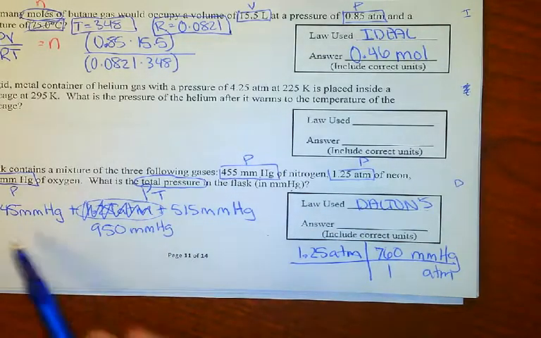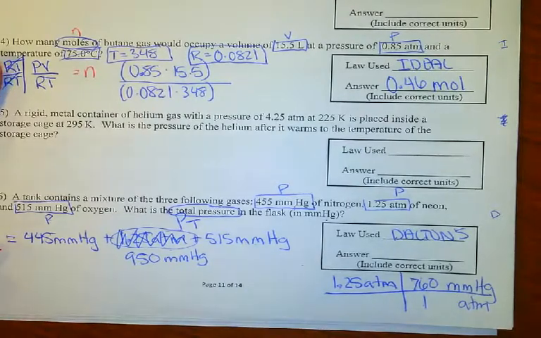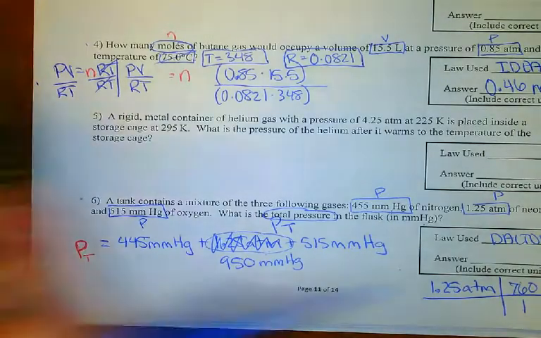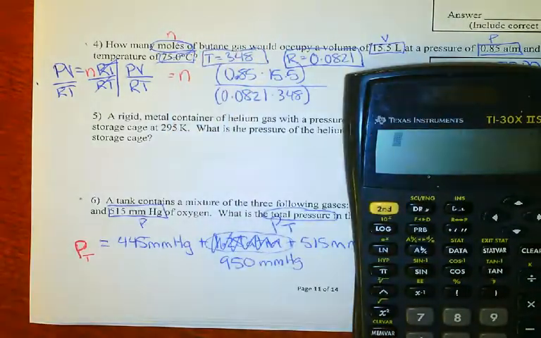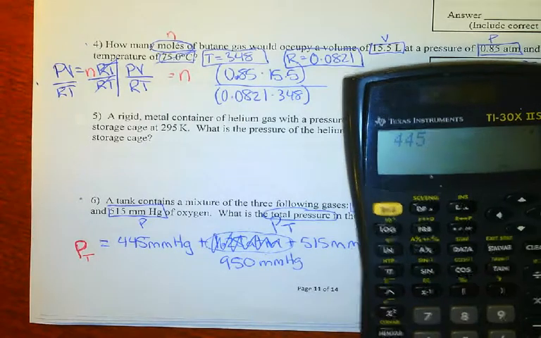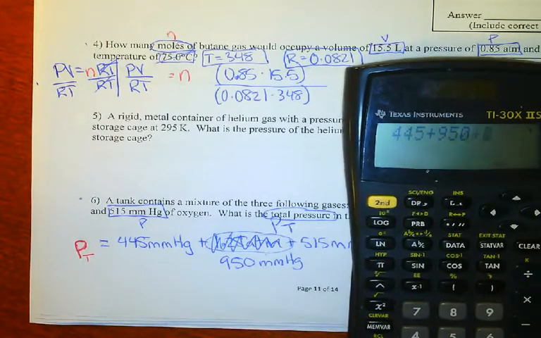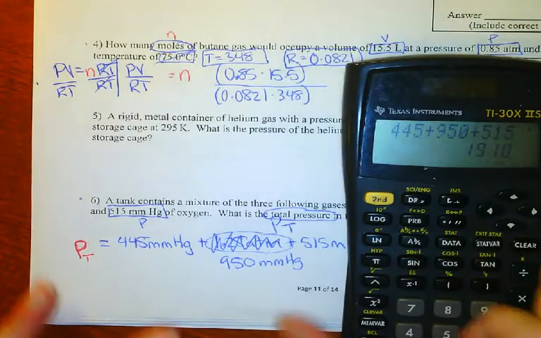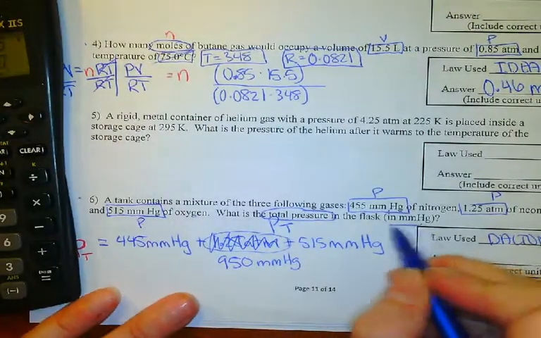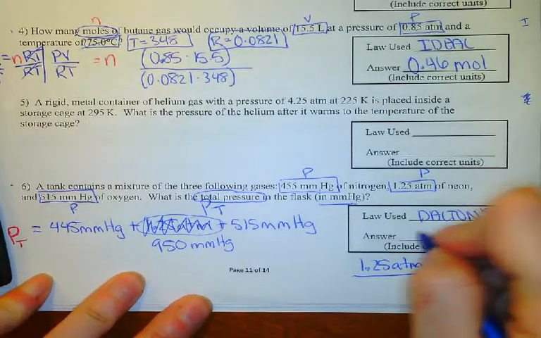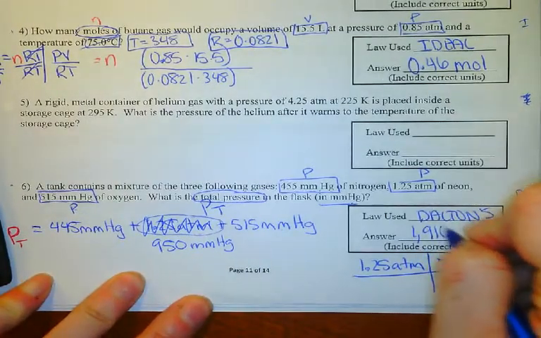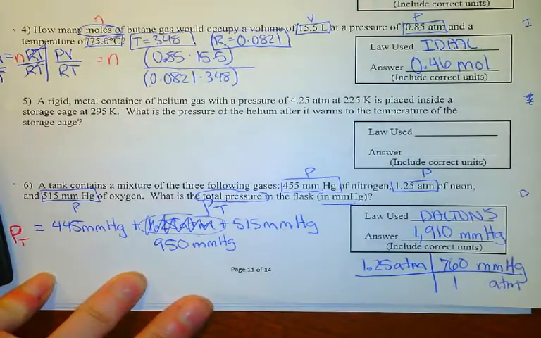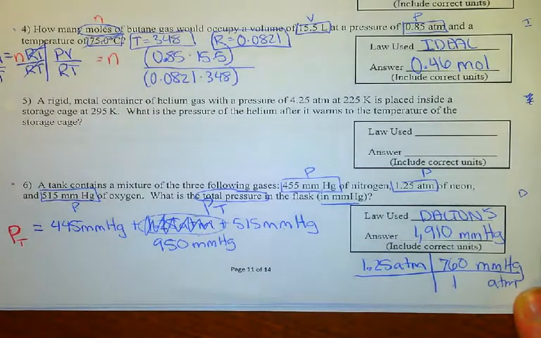mmHg. And now that I have all 3 of my partial pressures in millimeters of mercury, I can just add them together. So I'm going to do that. And let's see if I can get it where there's no glare. 445 plus 950 plus 515 gives me a total pressure of 1,910. And they asked me for that unit, so I can do that. 1,910 mmHg, like that.